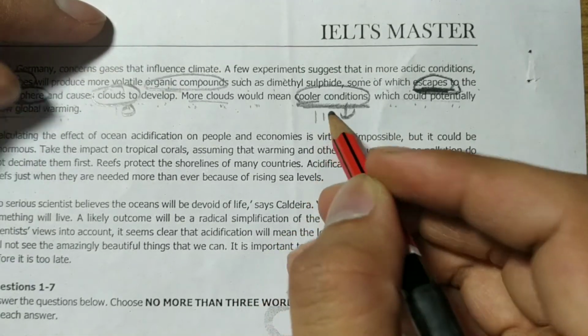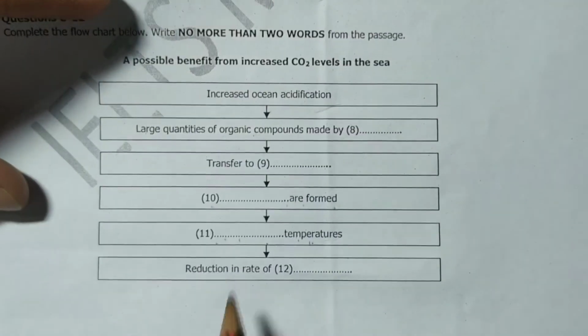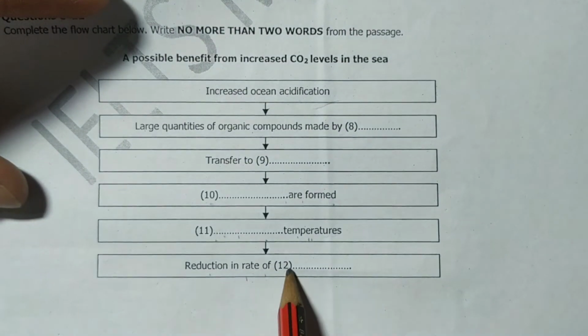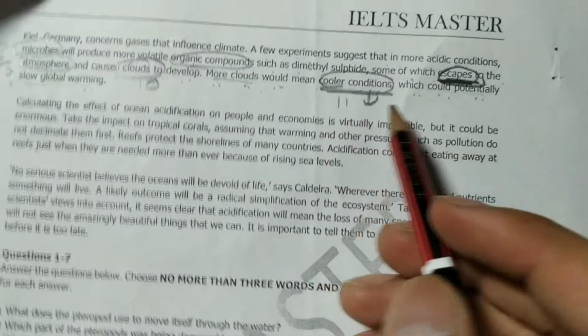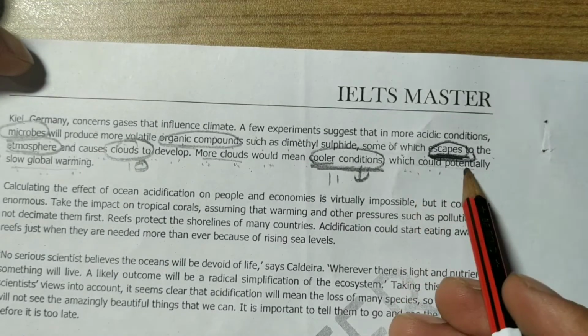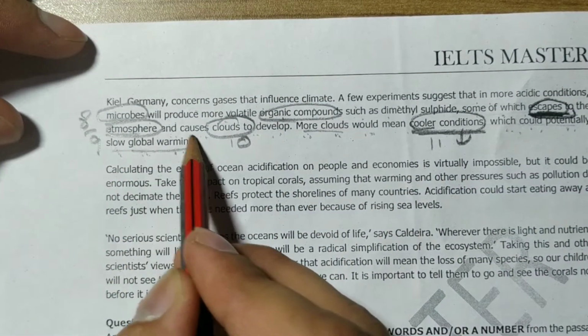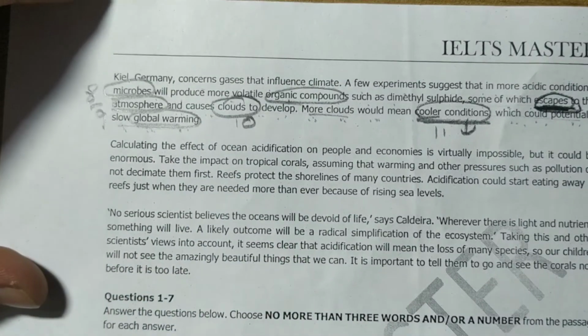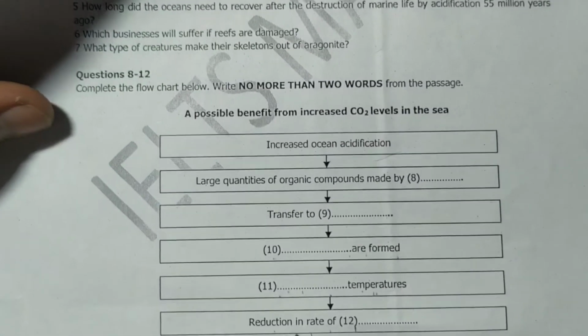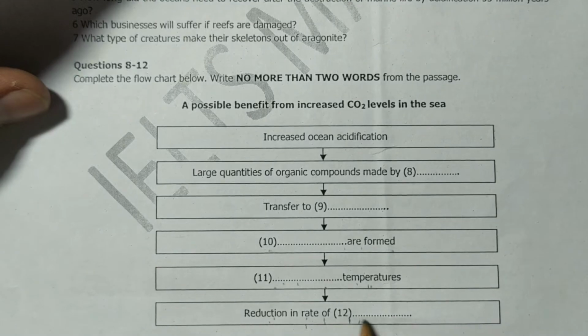Cooler temperature. And next, reduction in rate of, and could potentially slow global warming. Reduce global warming: the reduction in rate of global warming.